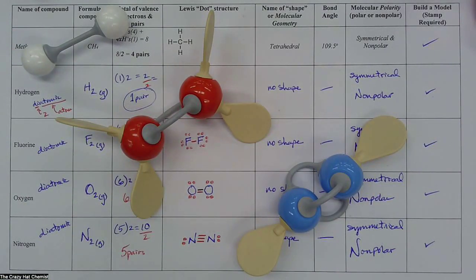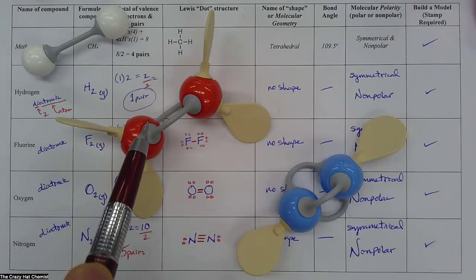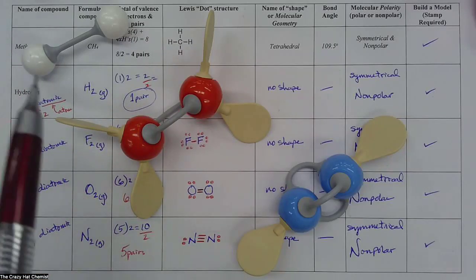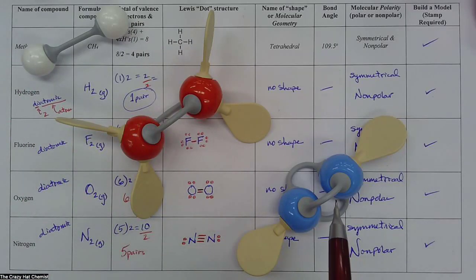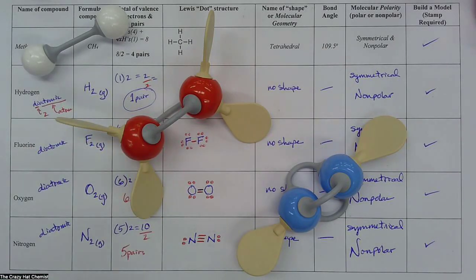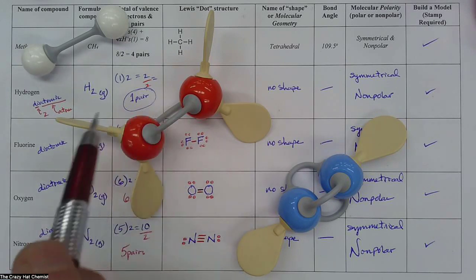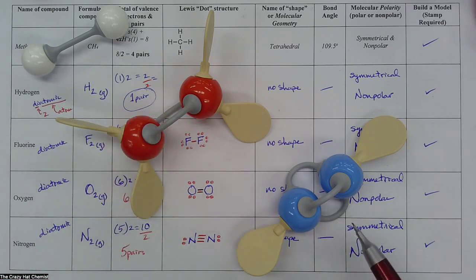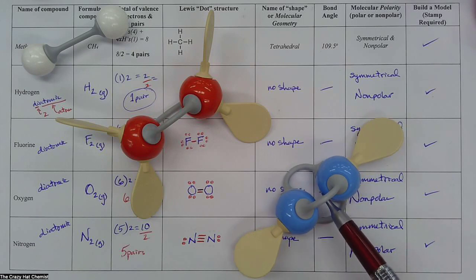As you go from a single bond, a double bond, to a triple bond, you should see that the atoms get closer together as the bond increases. So this is called a bond order. This is a bond order of 1 as a single bond. This is a bond order of 2 with a double bond, and a bond order of 3 with a triple bond. Triple bond, the atoms are closer together.